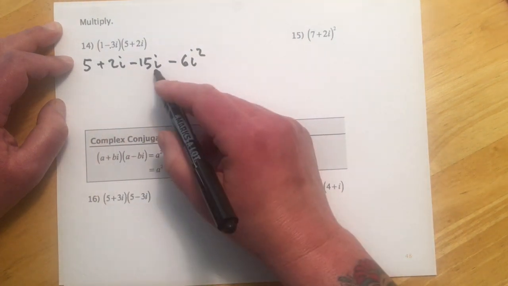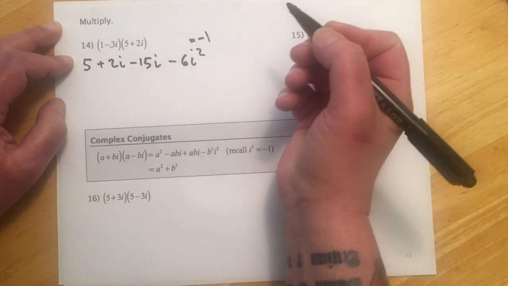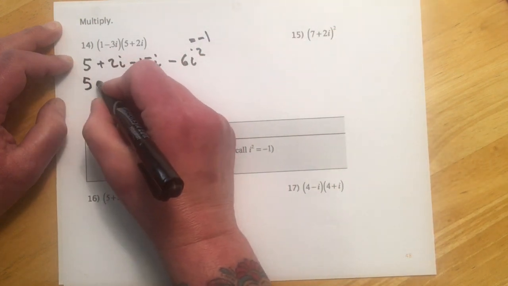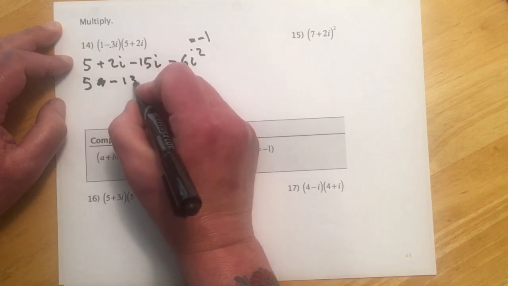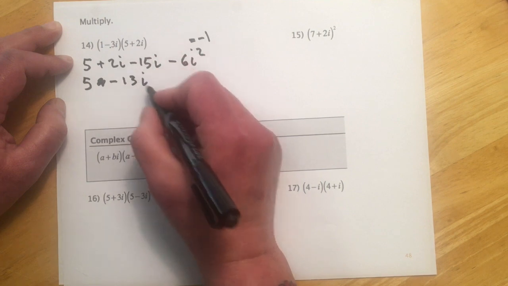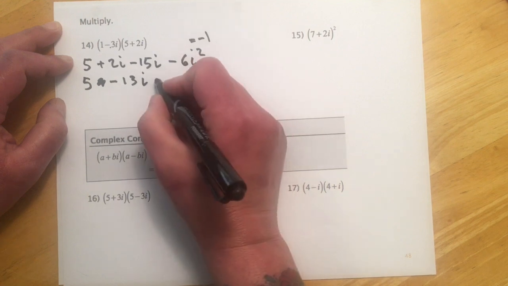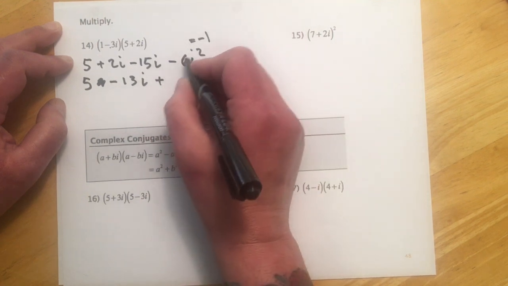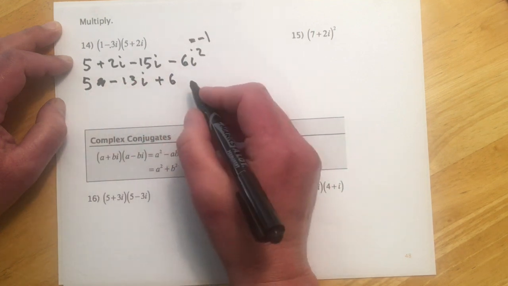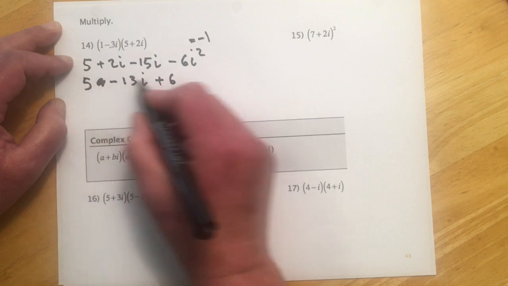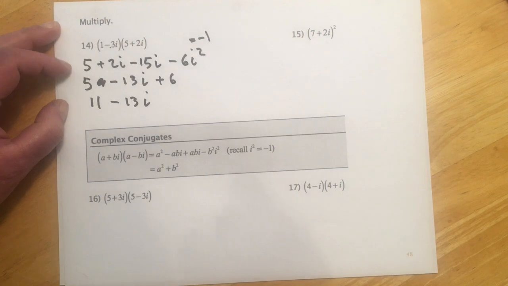And then on this next line, I'll collect terms. I'm going to simplify that i squared, because remember that i squared equals negative 1. So what that's going to do is be 5 plus, 5 minus 13i, because 2 minus 15 is minus 13. And then this is minus 6 times a negative 1. So that flips the sign, pretty much what i squared is going to do every time. And it's going to make this a plus 6. And then I'm not in a plus bi form yet, so that means I can do a little bit more. So 5 and 6 would make 11, and then minus 13i.